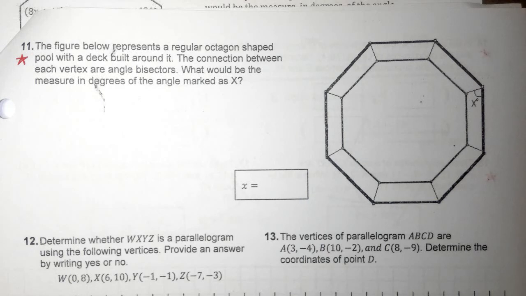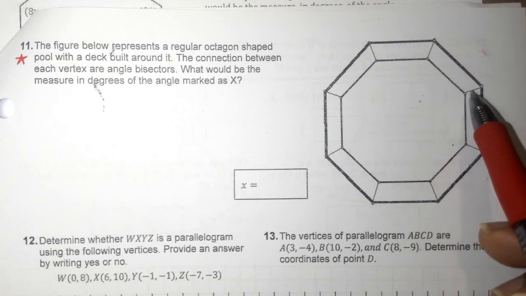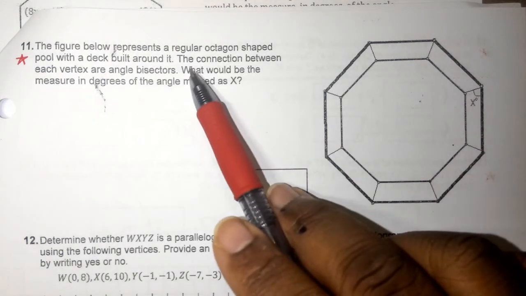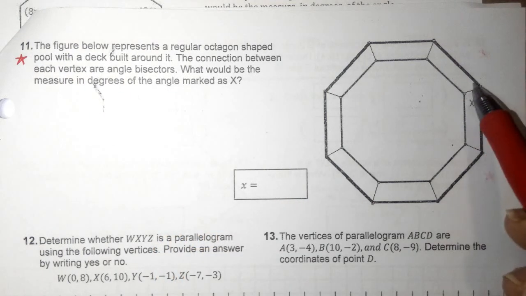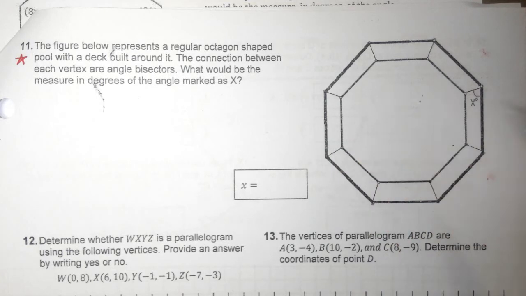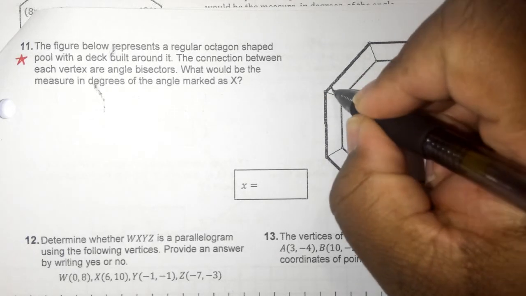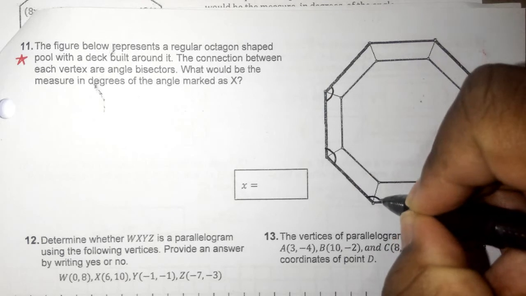This angle that they want me to find, X, if you look, it's on one of these connections in the pool that they call angle bisector, meaning that the angle that was created here got split in half. So X is going to be half of whatever this full angle right here is. The objective for this is, since this is a regular octagon, we want to find all these angles that this octagon creates.